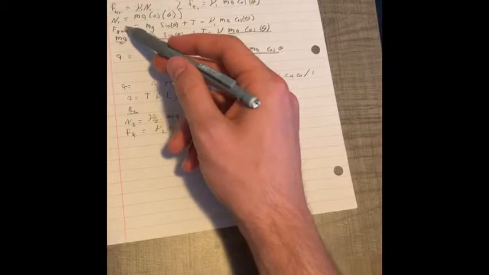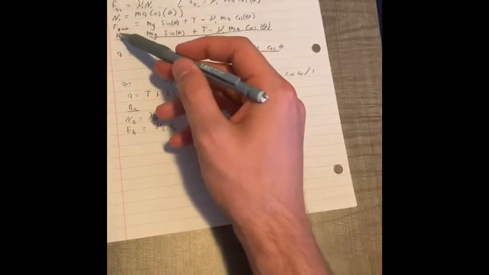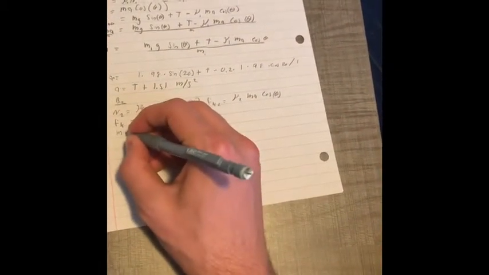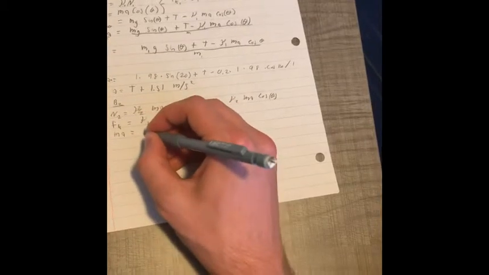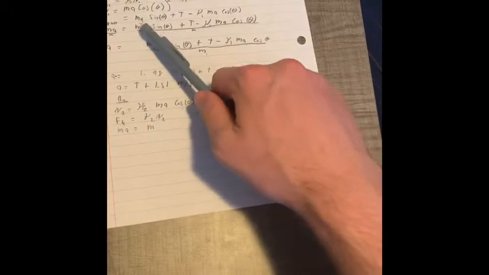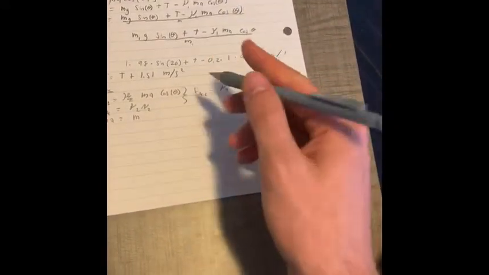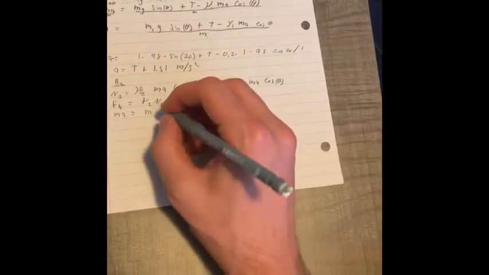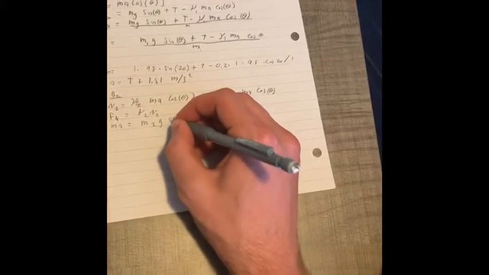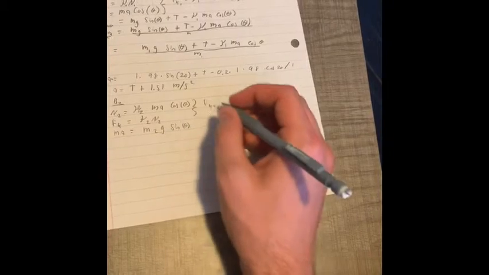Now I'm going to do almost the exact same thing. We're trying to find F net now, and I'm just going to sub in m a because of Newton's second law. So mass times acceleration equals, literally the exact same thing: everything in the positive direction, then subtract what is going opposite. So m a equals m2 g sine theta.